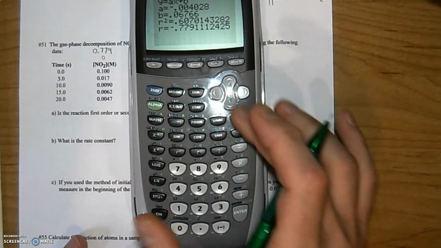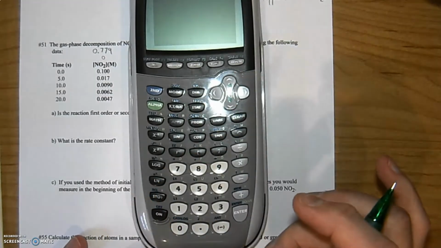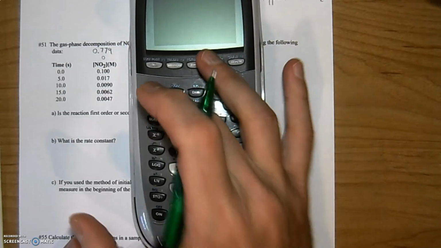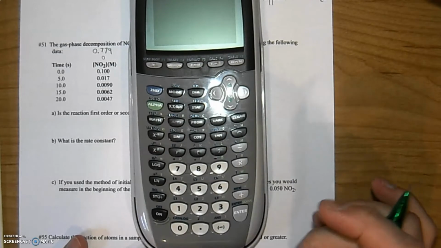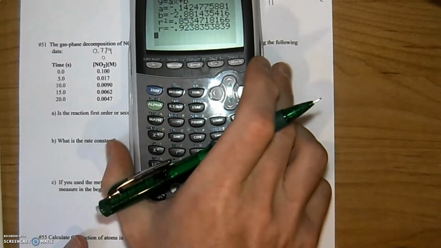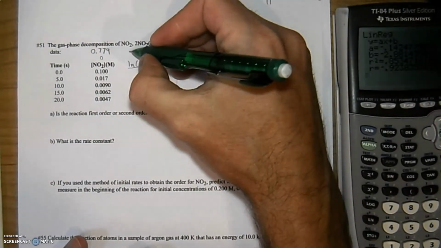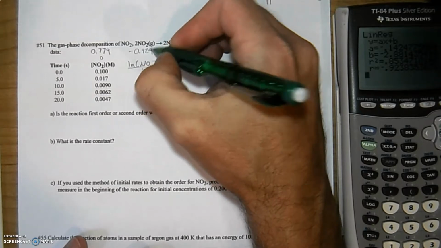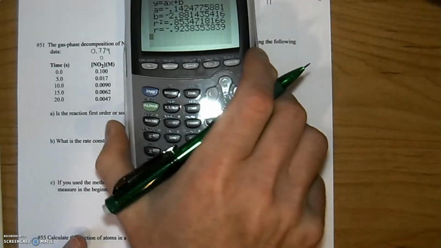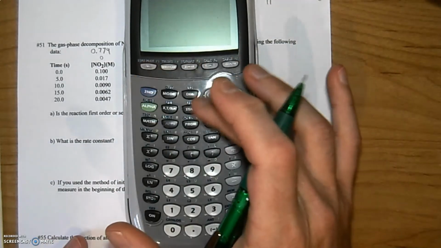I'll run this again: stat, calculate for list 1, comma, list 3. And I get negative 0.924. So that seems fairly good, but not great. Let's see if we can get even better.